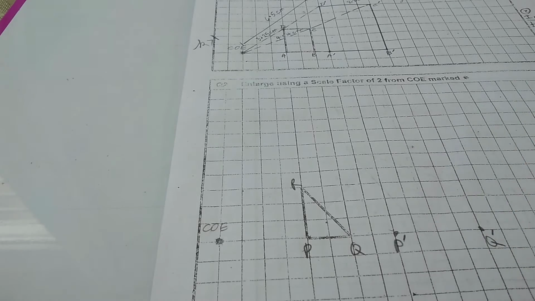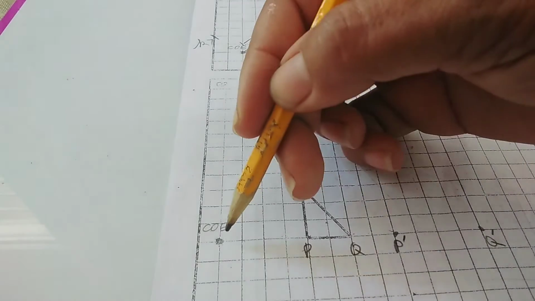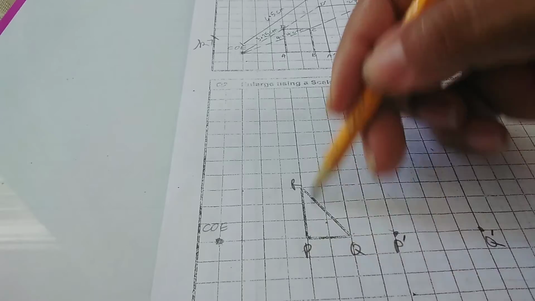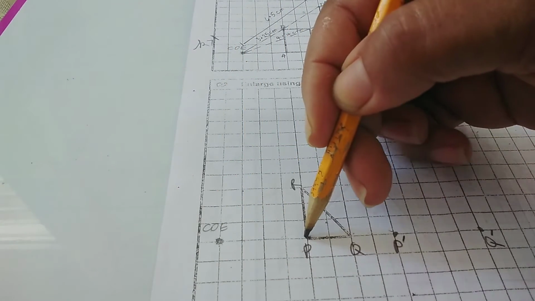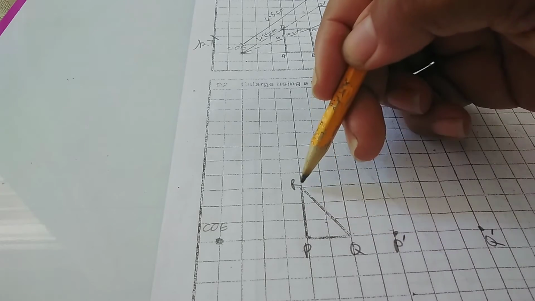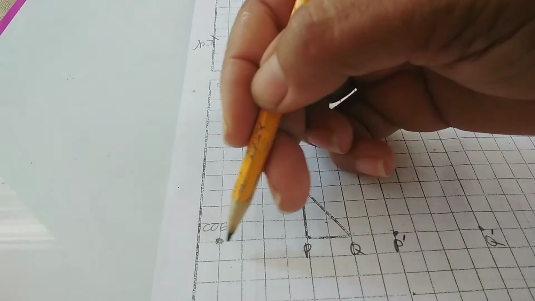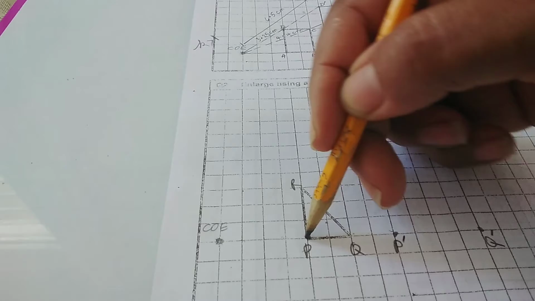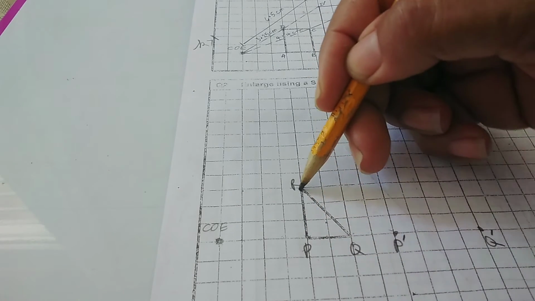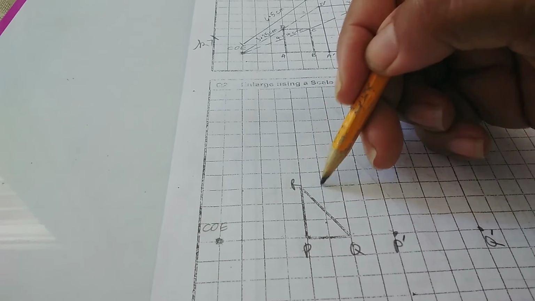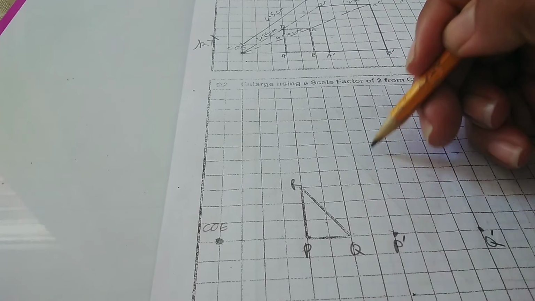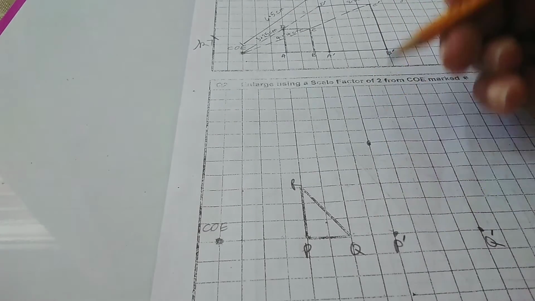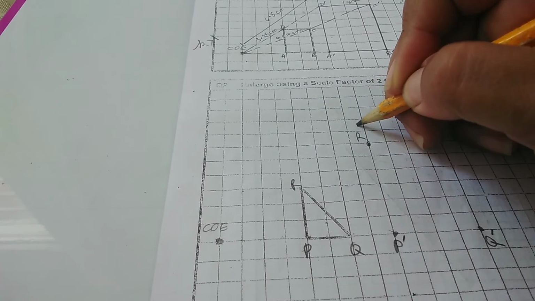Now look at the tricky part for R. I go across and then up. 1, 2, 3, 4 going across. 1, 2, 3 going up. We do it again. 1, 2, 3, 4 going across. 1, 2, 3 going up. So R prime is right here.